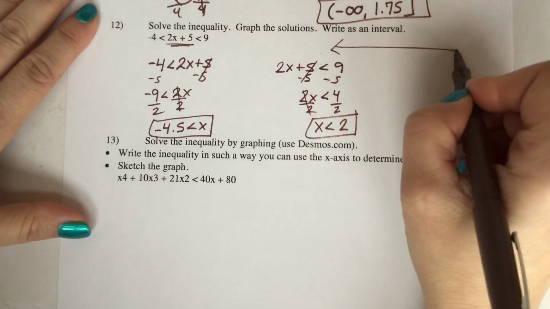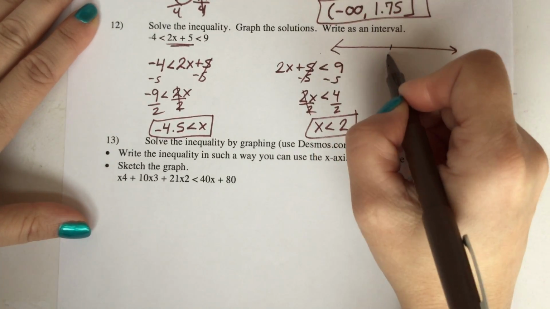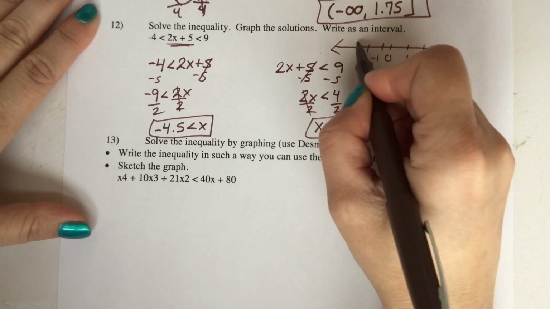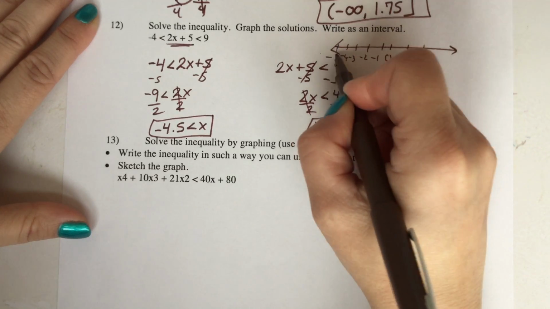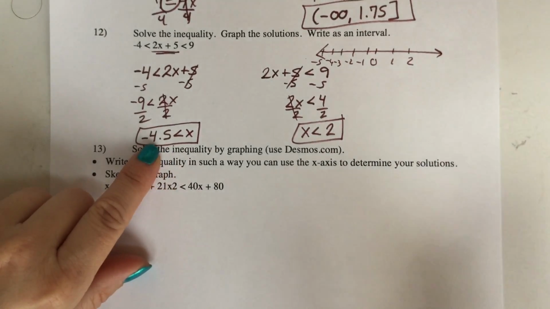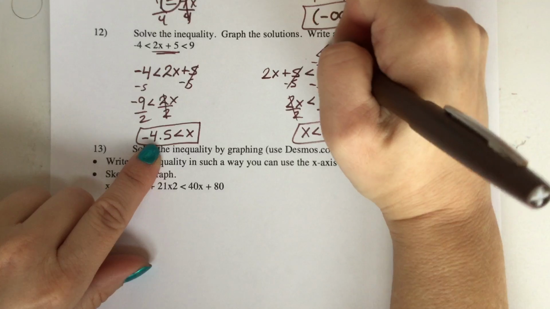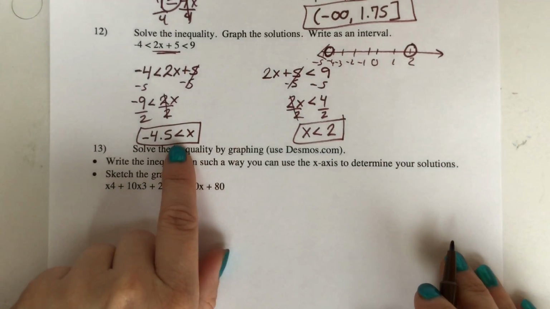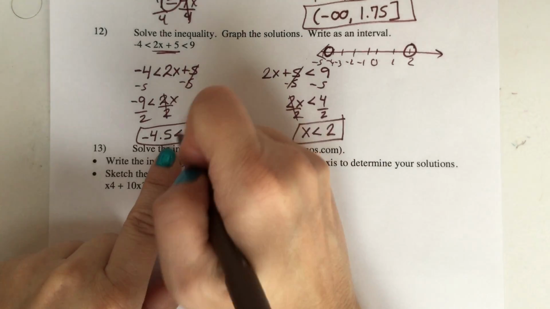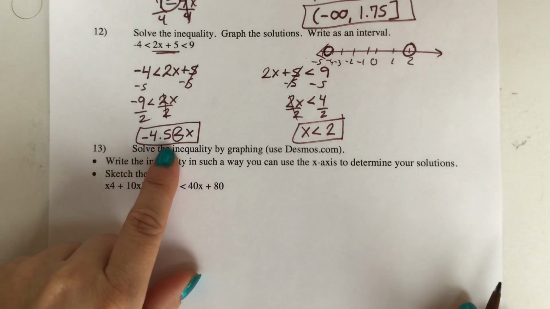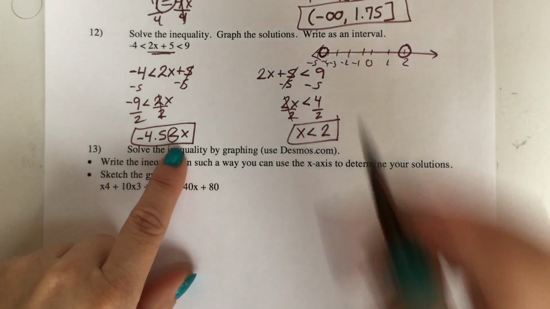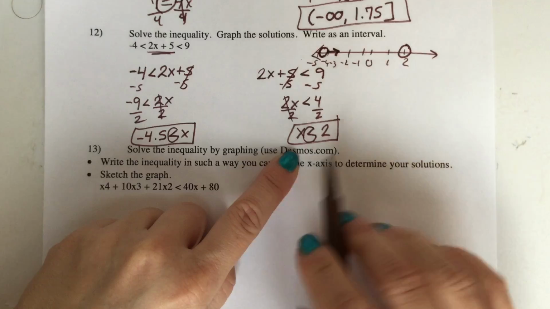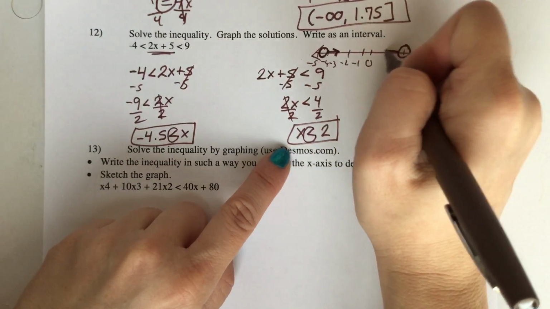Graph the solutions. So I'm going to say, well, this is 0, this is 1, this is 2, -1, -2, -3, -4, -5. So I have an open circle on -4.5. I have an open circle on 2. Now when I look at this, the x, if I draw that little symbol, remember if it's eating the letter, you go to the right. So from this circle, we go to the right. Here it's not eating the letter, it's x is less than 2, so you go to the left.